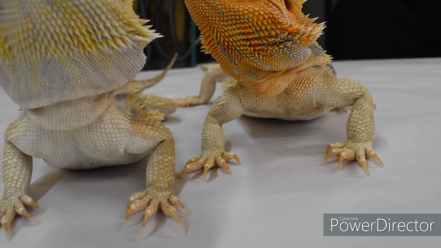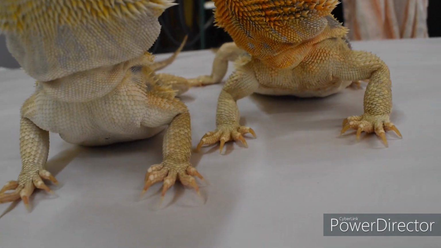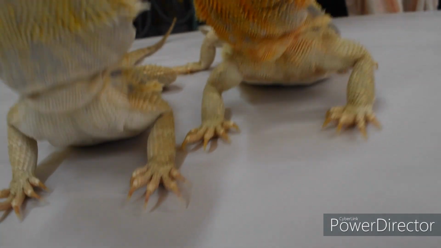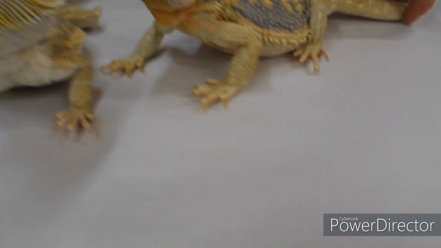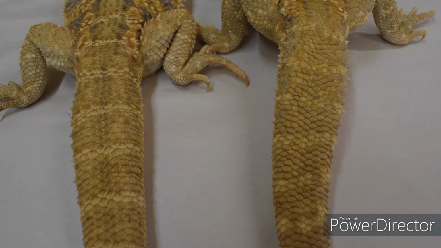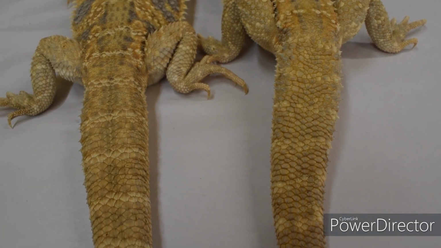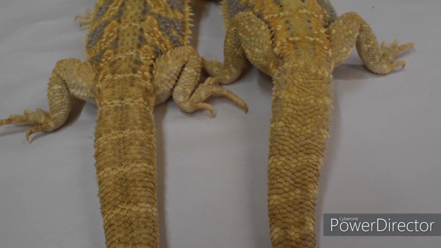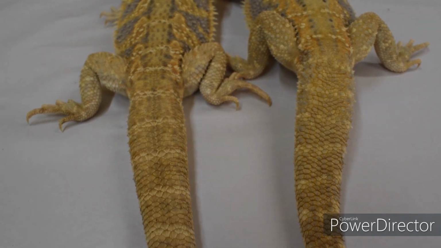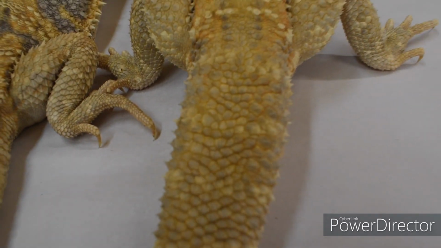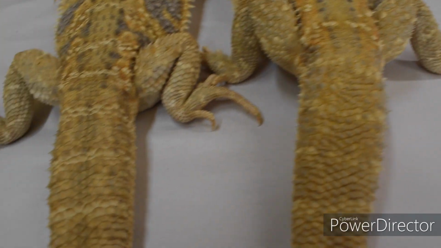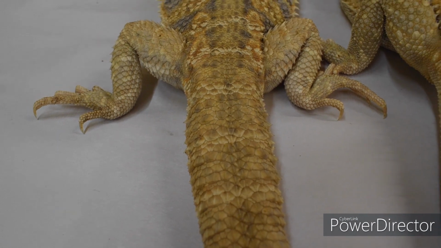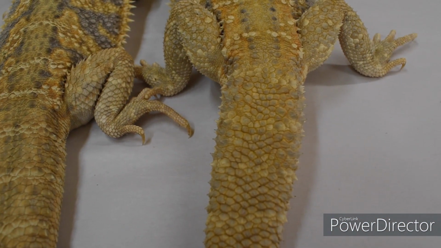The thing I love about the Dunners is the scales on their tail and everything are just extra spiky too. If you look at the scales on the tail, they go in every direction as opposed to uniform. The thing I really like about the Dunners is they have a more wild, outdoorsy look, like you would think it belongs outside, running around outside.